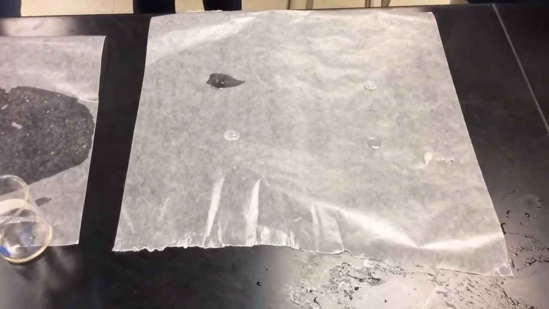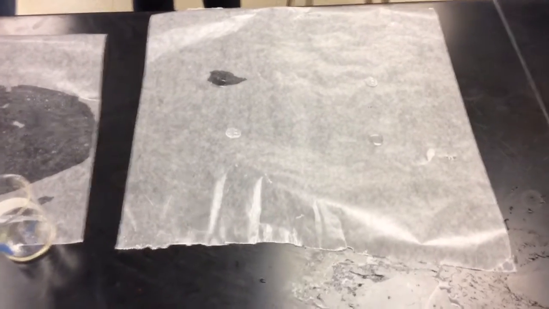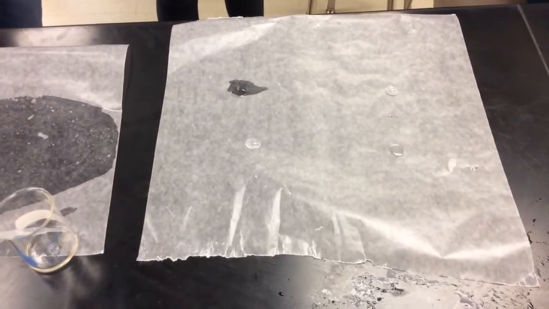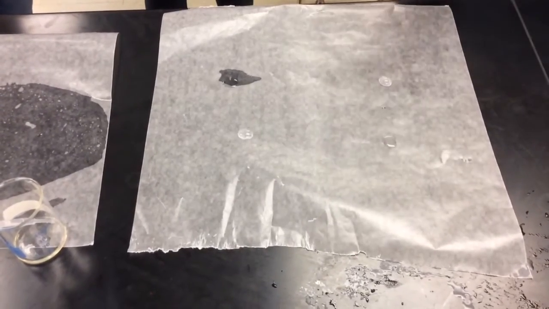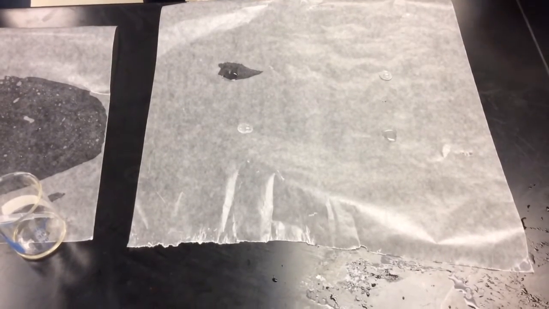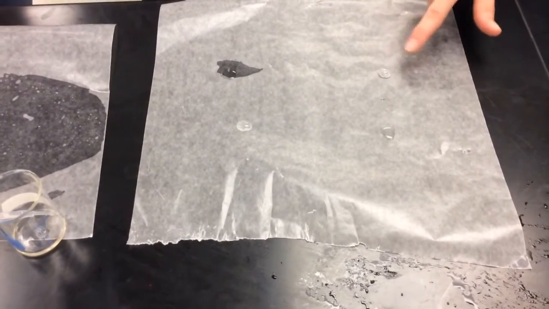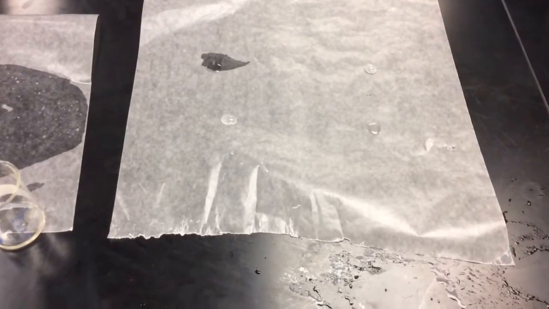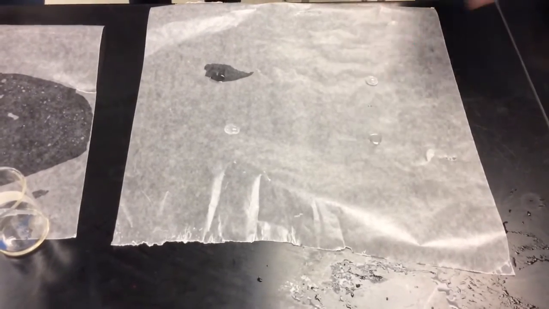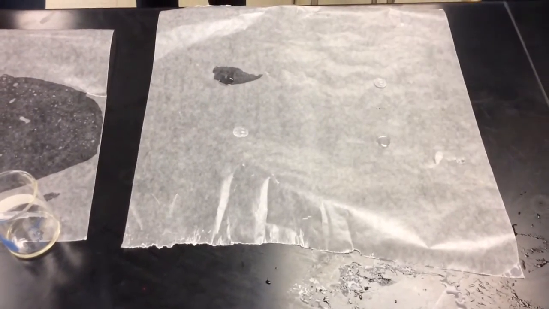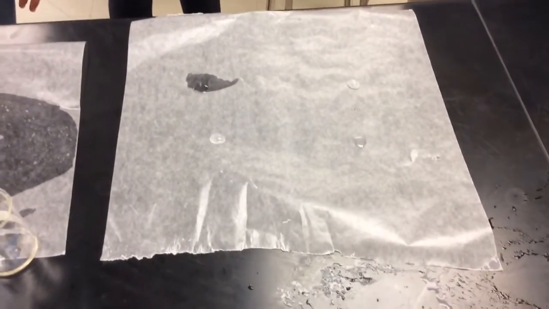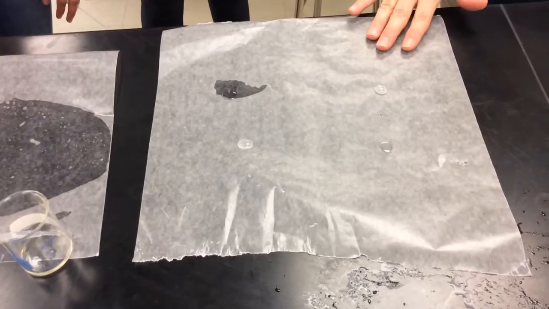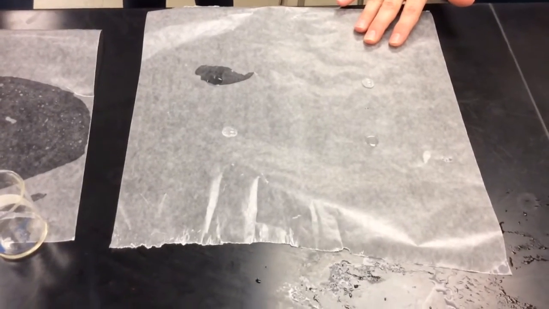This guy is trying to bead up as much as possible to get away from the wax paper. Exactly. So this wax paper is nonpolar. So what we can see here is that the very polar water molecule has very strong attractive forces to itself, and it has such strong attractive forces to itself that it's not attracting to the wax paper. Does that make sense?